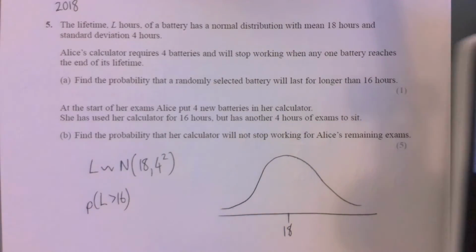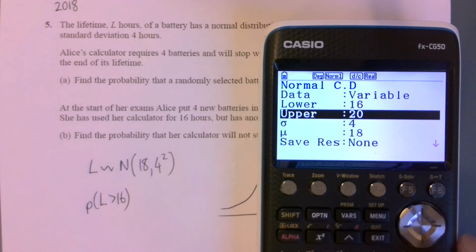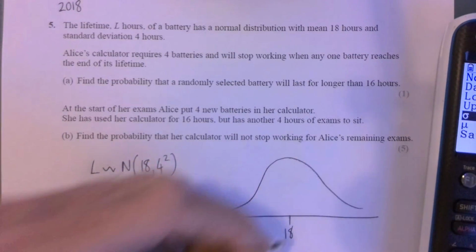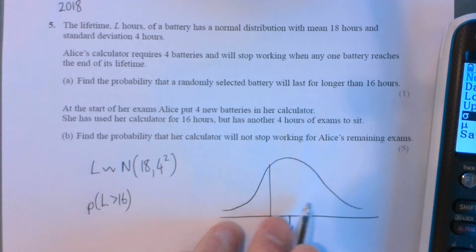Now, for the upper, we know that the majority of the data is within 3 standard deviations to the right of the mean, but actually, you can just put a massive number in there. As long as it's big enough, you'll get the right answer. I'm expecting it to be more than a half, because the probability of 16 or more includes this side of the mean, and the probability from the mean up is a half. Let's have a look.